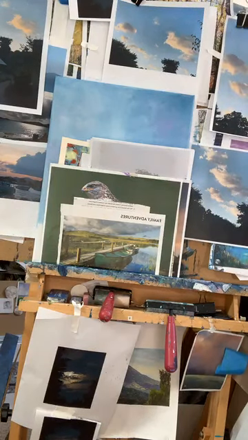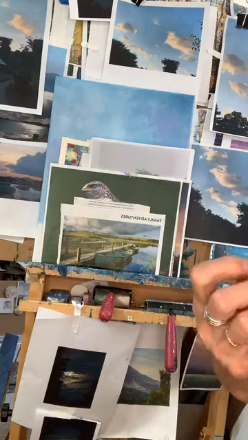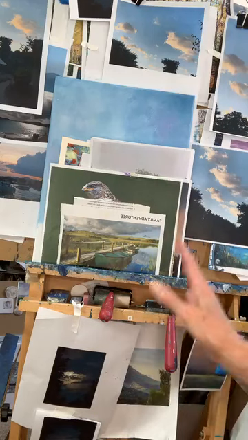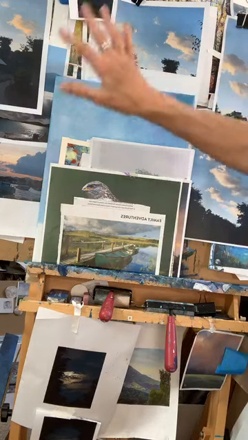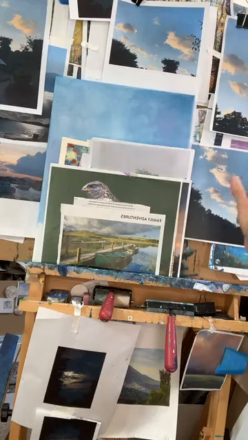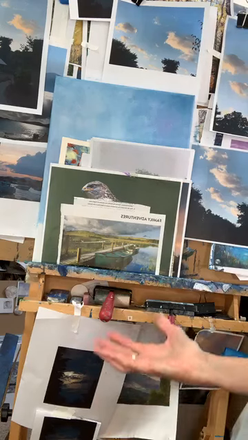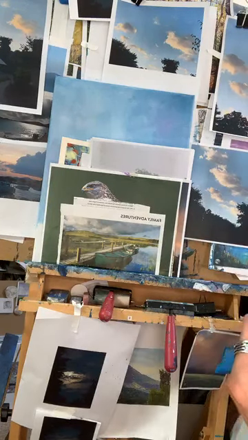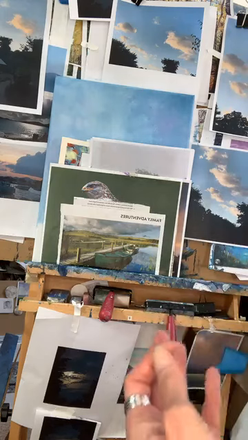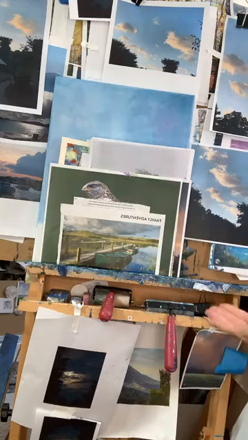Hey everyone, here we are, day 4 of our challenge, and today it's about photo inspiration and interpreting a painting from your photos. Now, you see, I do this all the time. My easel is surrounded by photos, photos that inspire me, photos that I've taken along the way. When you need inspiration, you need to have resources available to you so you don't waste any time, you know?